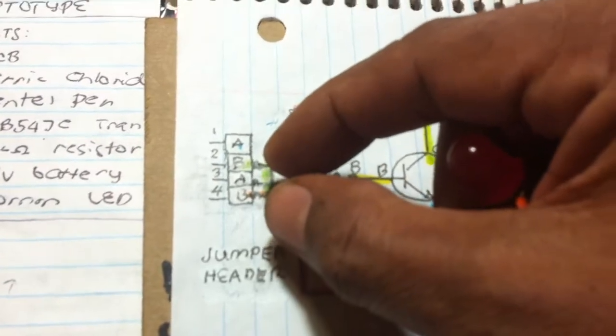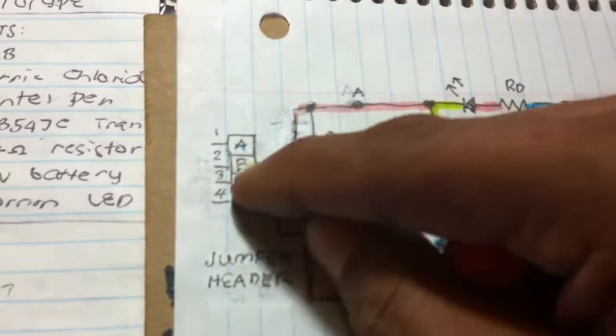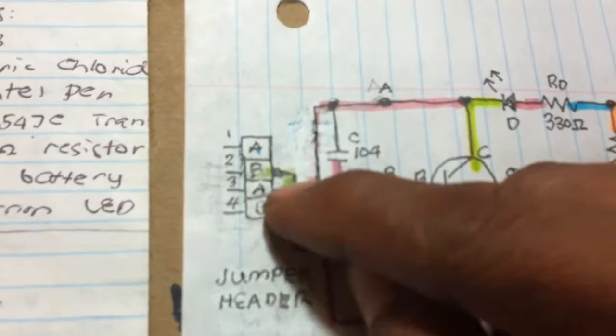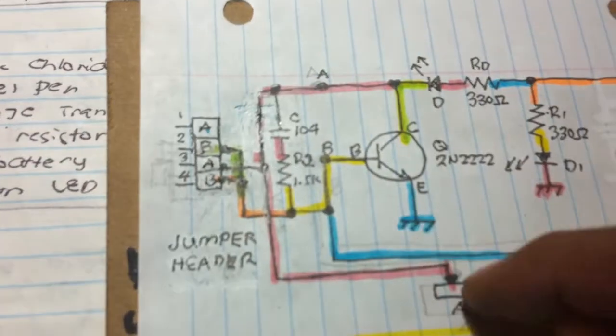When you slide the jumper to terminal 3 to 4, you place the jumper in 3 to 4, AB, it is now connected only to the touch plate.